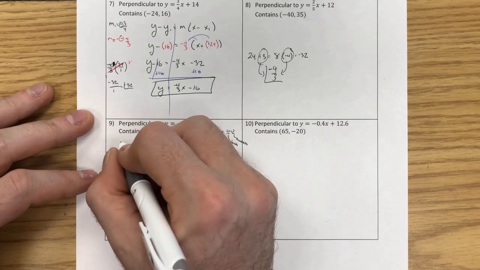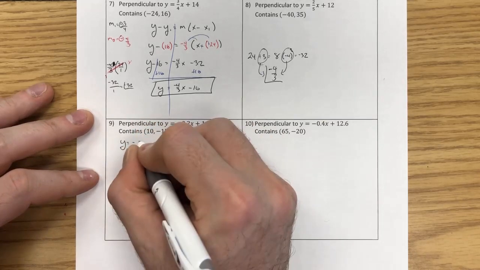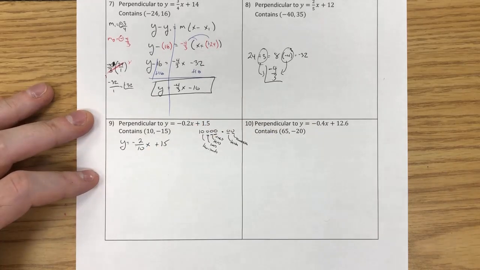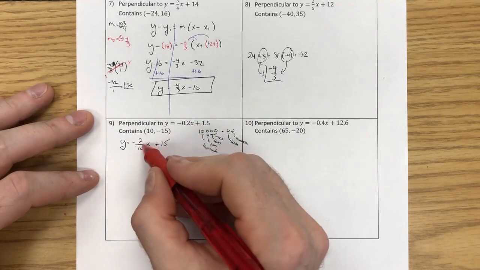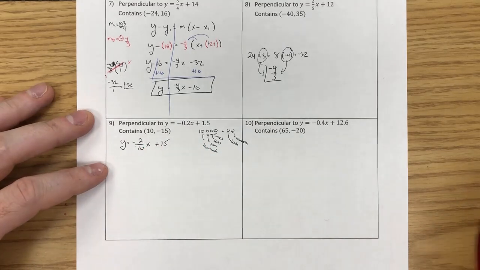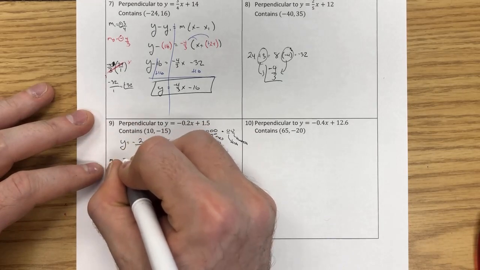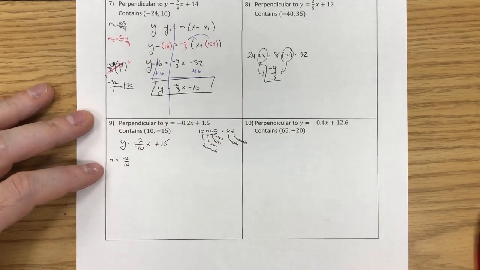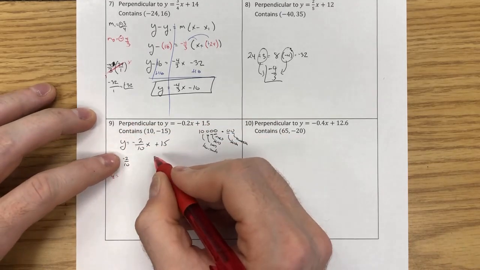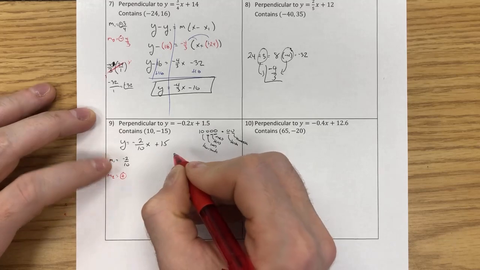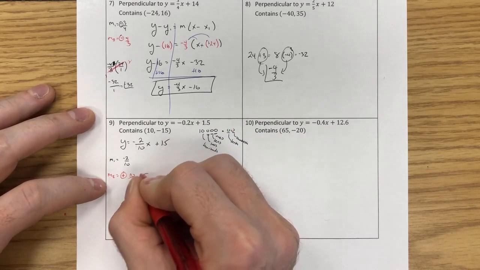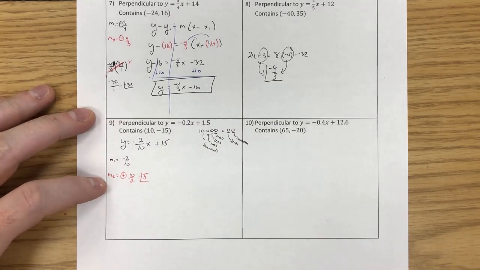So what I know is that I'm actually dealing with a line of y equals negative 2/10 x plus 1.5. So I have something that I can flip. If my original slope is negative 2/10, let me actually write this out. Then I know my new slope, first off, if that was negative, my new slope is now positive. Flip it, 10/2. 10 divided by 2 is 5. So my new slope is actually just a 5.